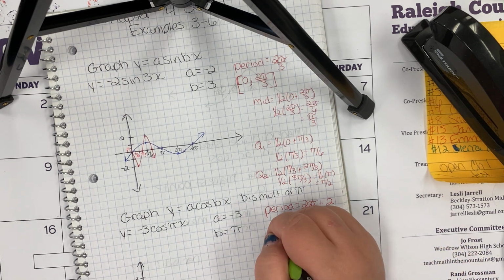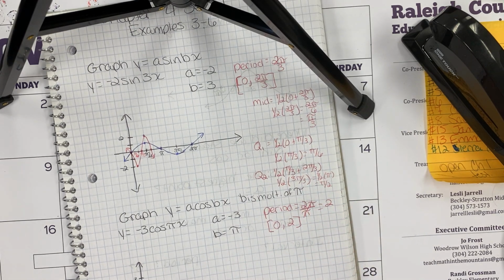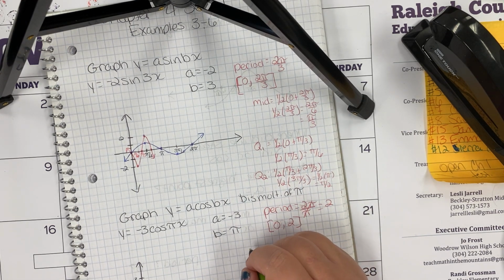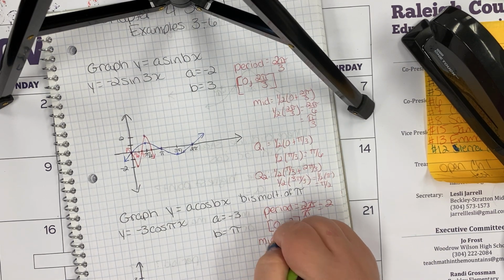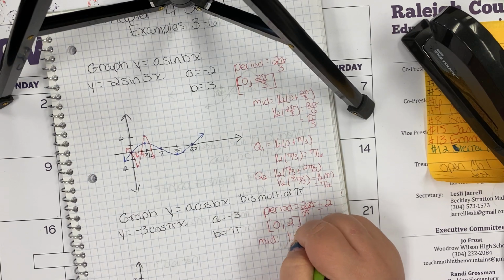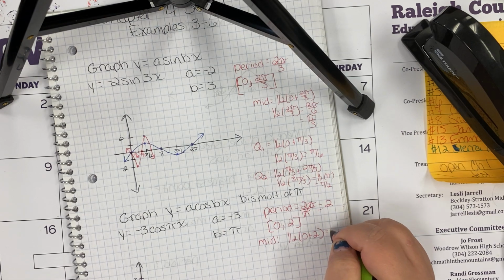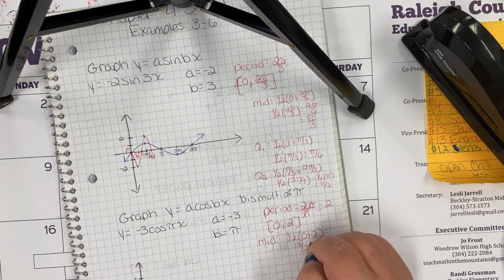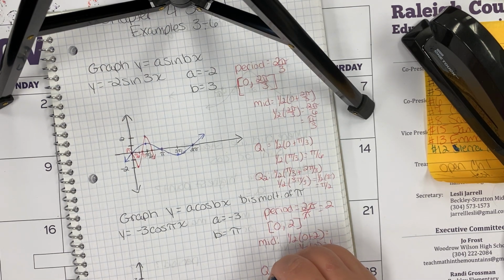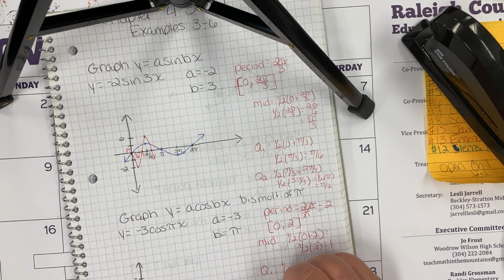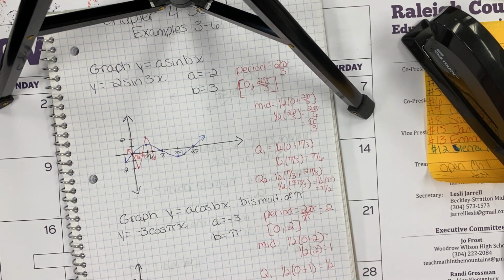I need to find my interval, which is now going to be between 0 and 2. And then the midpoint, I'm going to take 1/2 of 0 plus 2, which is 1/2 of 2, which is just going to equal 1. 1/4 is going to be 1/2 of 0 plus 1, which is just going to be 1/2.